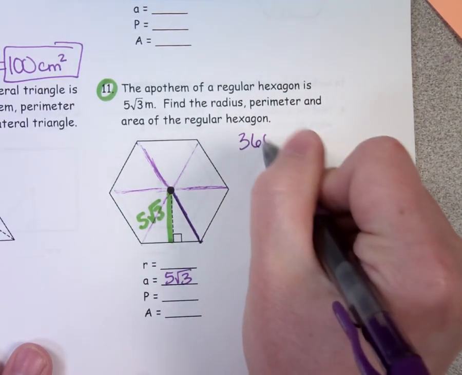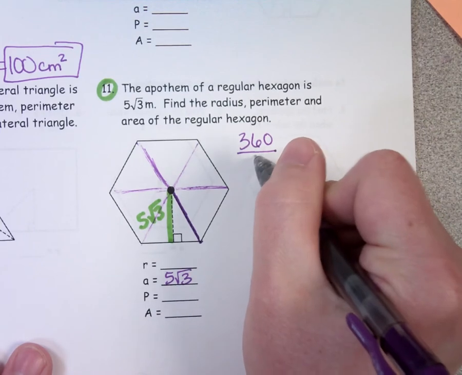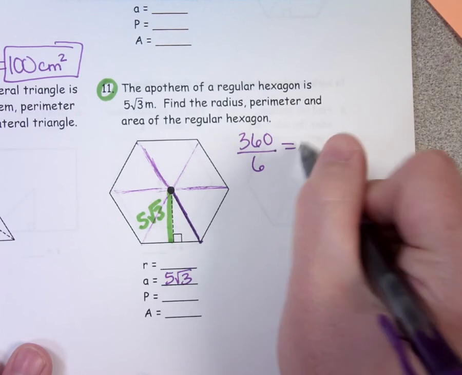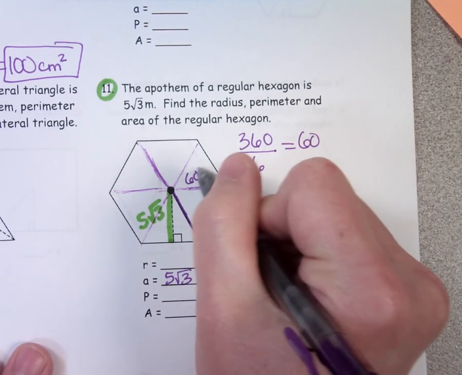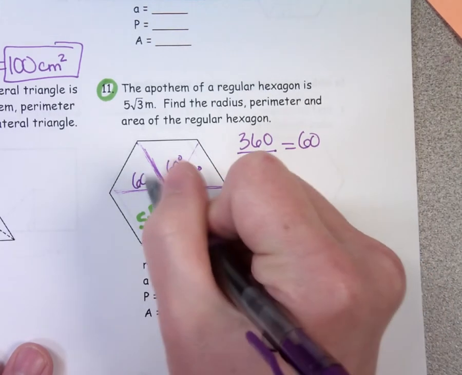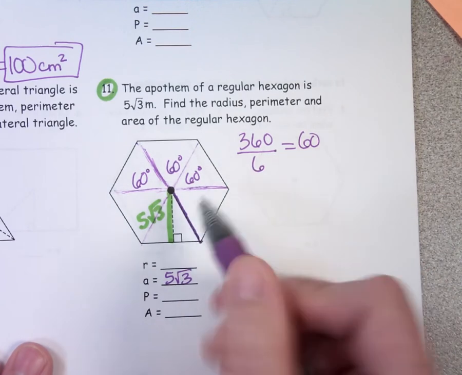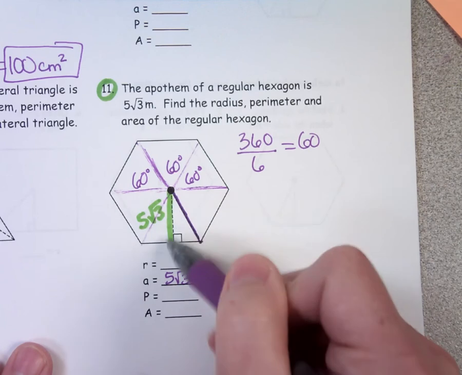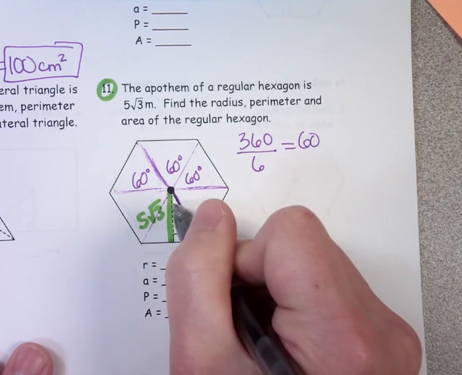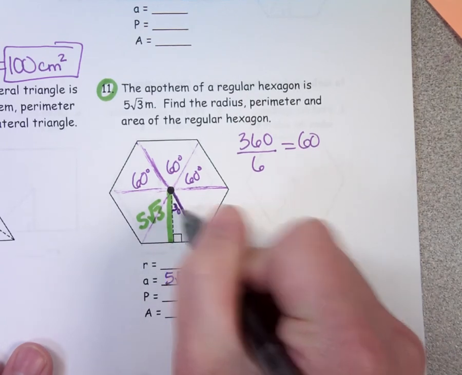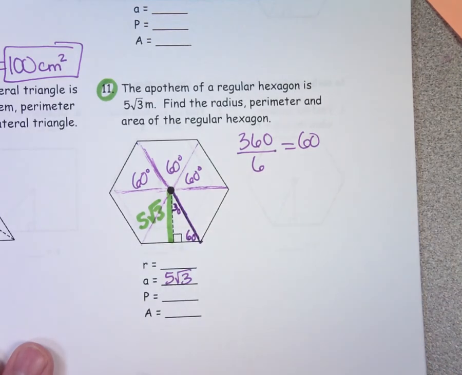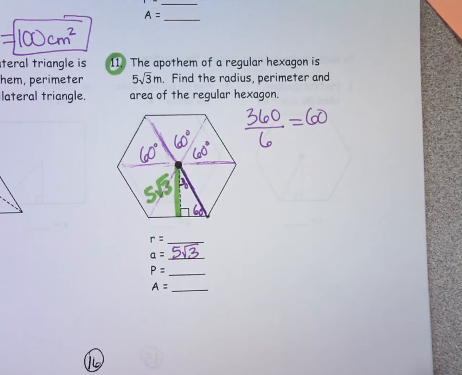So since this hexagon has 6 sides, then I'm going to divide by 6. That's how many central angles there are, because that's how many sides there are. And I get 60. That means every single central angle is 60 degrees. Well, what the apothem does is it takes the central angle and it chops it in half when you make this triangle. So this is a 30-degree angle right here. And if that's 30 and that's 90, then this one right here is 60. Okay, so now we're going to do our labels with the 30, 60, 90.